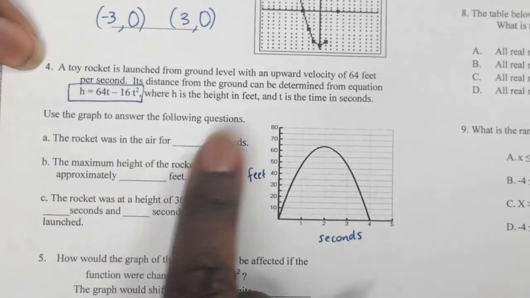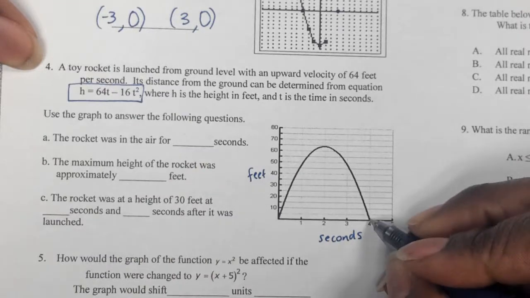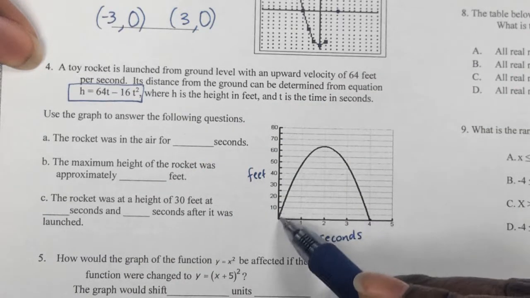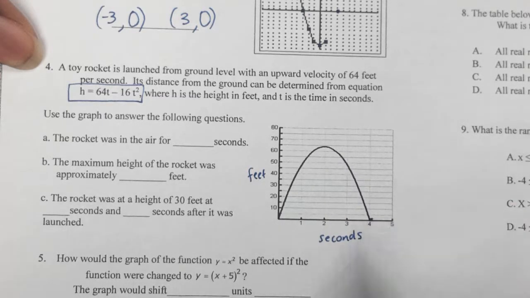The rocket was in the air for blank seconds. That's the landing point. When did it land on the x-axis? That means it was in the air for 4 seconds, because this is all the air. This is the air, boom, lands on the ground on the x-axis, okay?